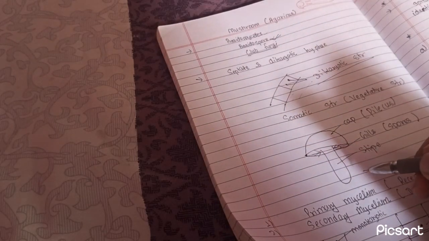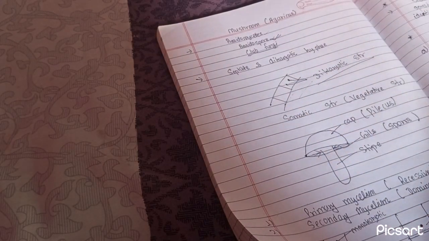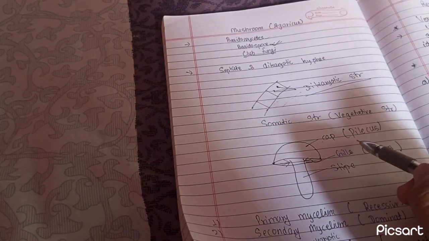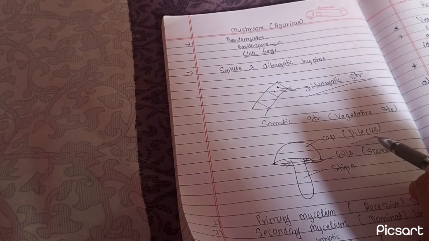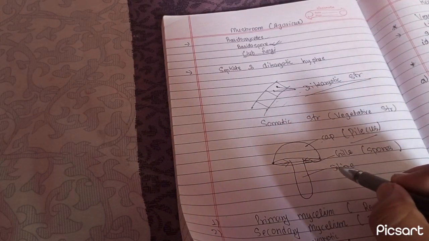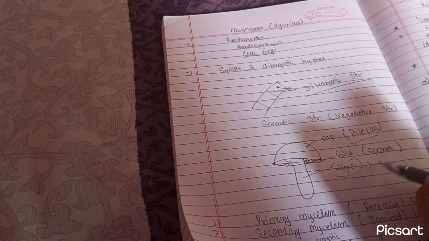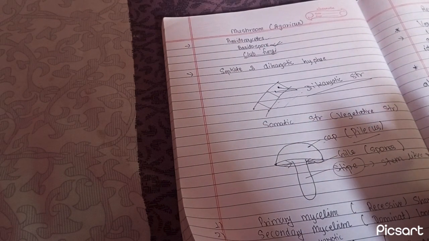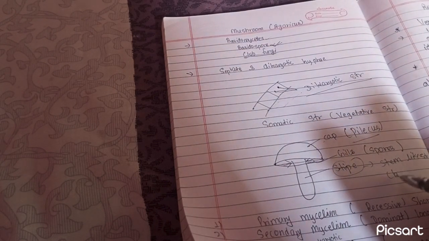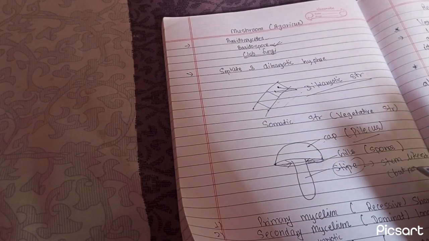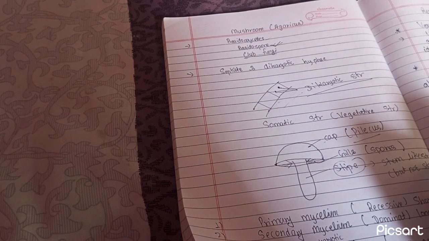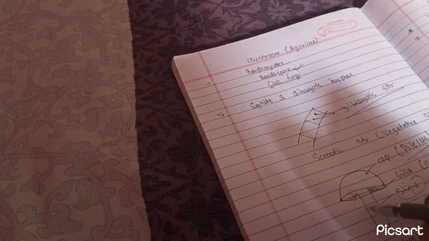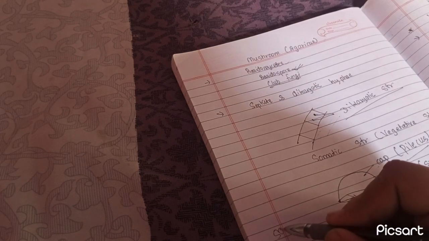So the basidiospore germinates into a whole mushroom, and it is divided into the upper part, cap, which is also known as pileus, and stipe, which is a stem-like structure, but it is not a stem. These mushrooms are saprophytic.